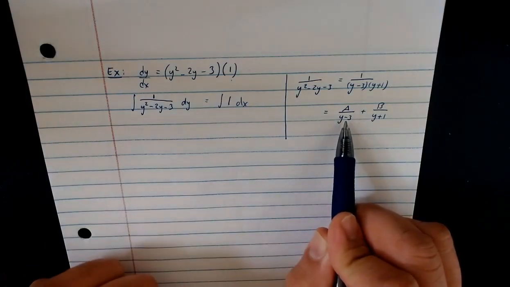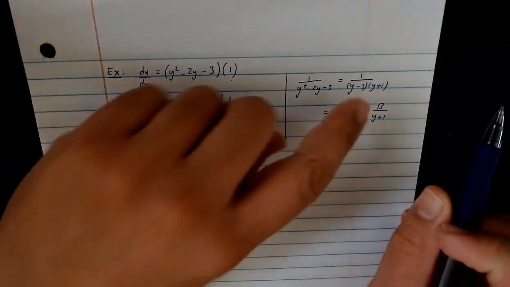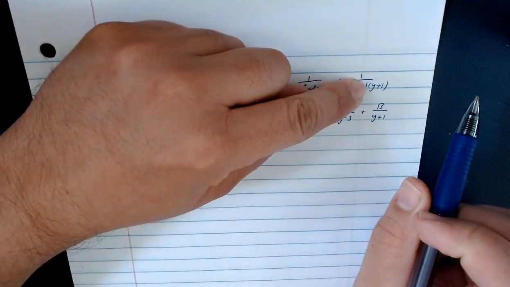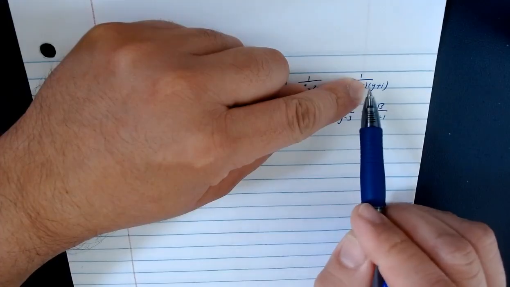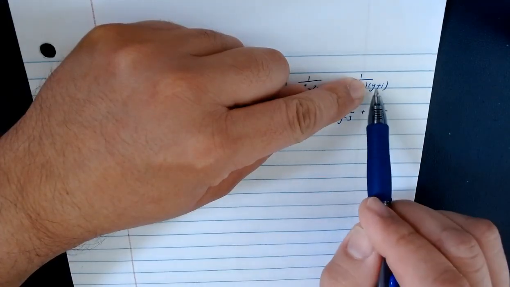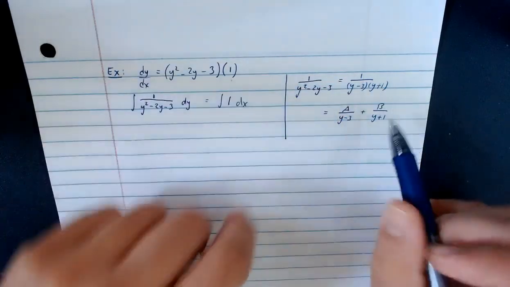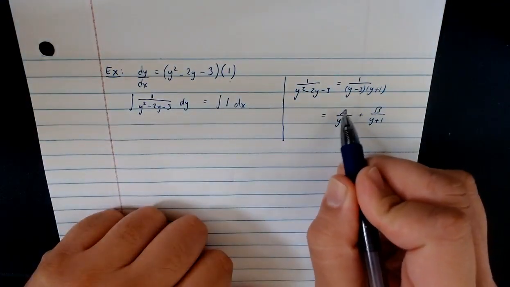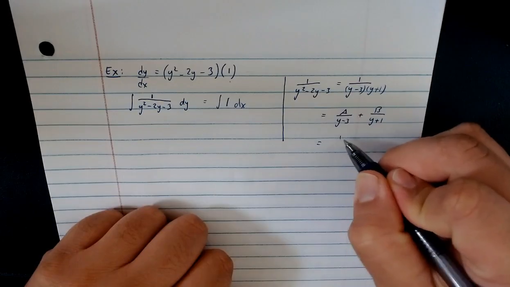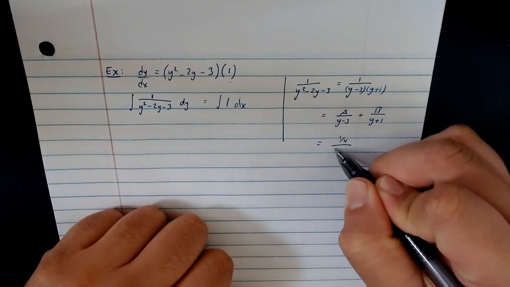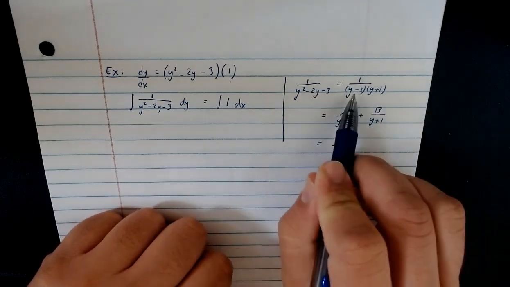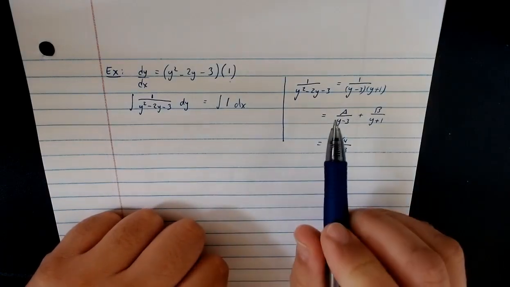That's undefined. Okay, so cover up the y minus 3. Oh, so since that's not there anymore, now I can plug in 3, right? 3 plus 1 is 4 underneath the 1. 1 over 4. And that's what this is equal to, 1 over 4. Of course, that is a shortcut that only applies if these are linear and distinct. If not, you got to do it the long way.